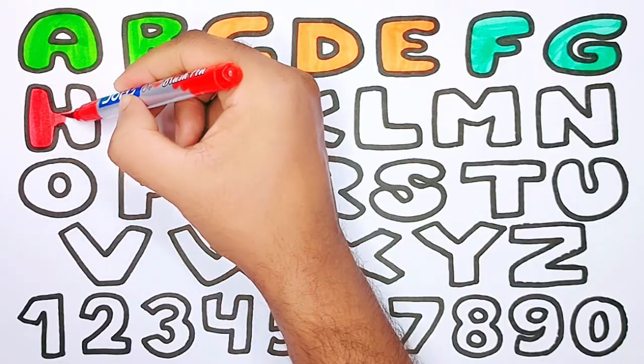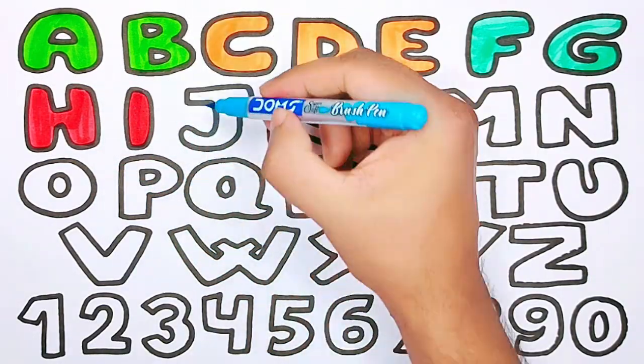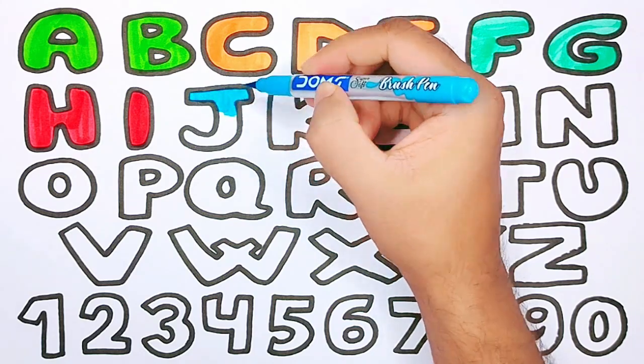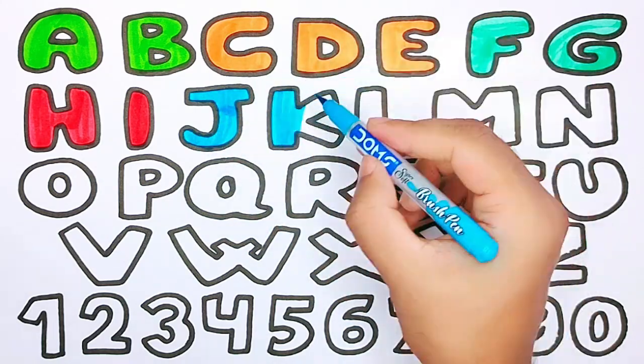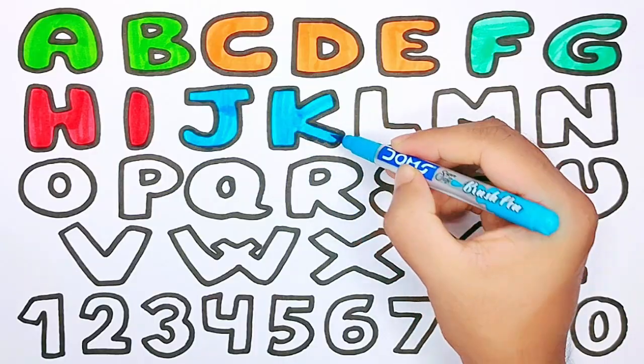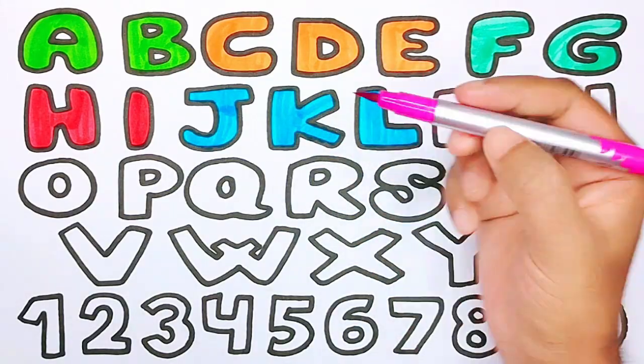And on his farm he had a pig. E-I-E-I-O. With a sky blue here and there, here, there, everywhere. Old MacDonald had a farm. E-I-E-I-O. Pink color.